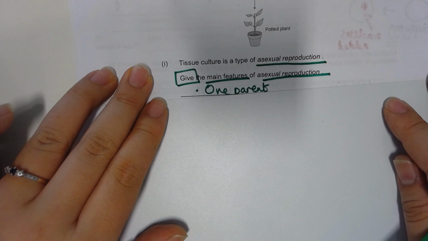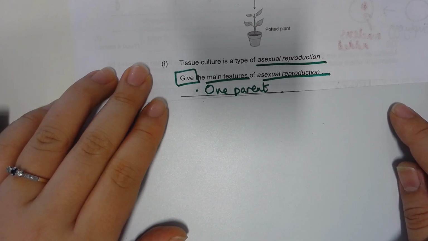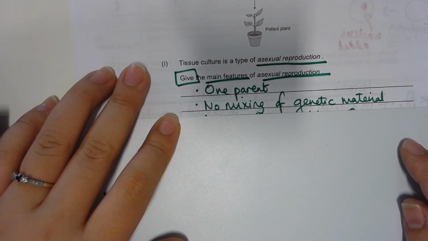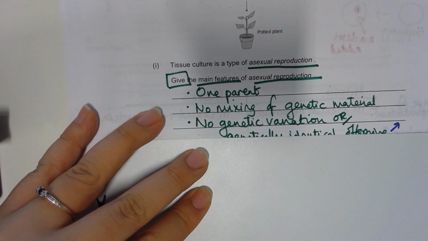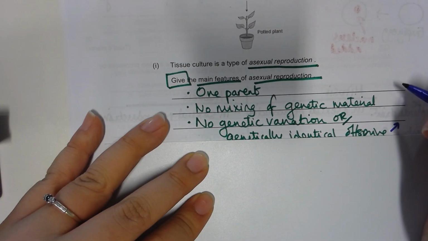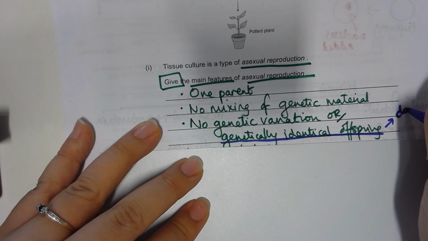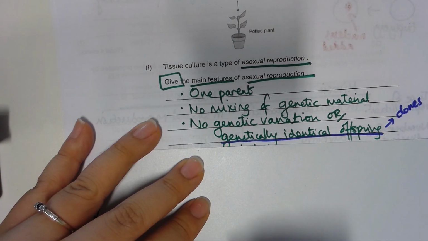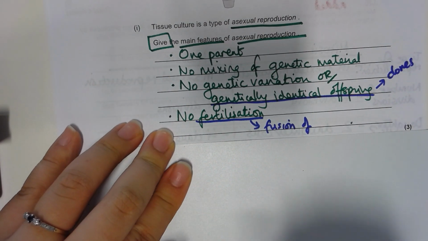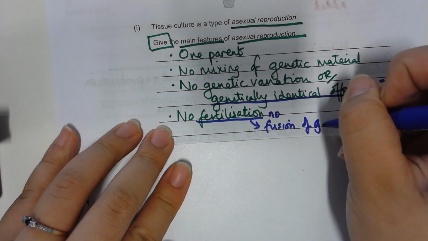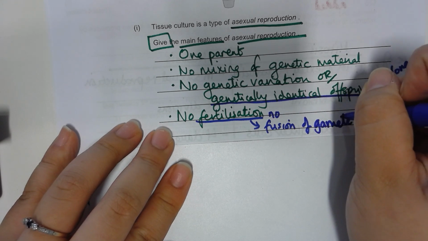Well, there's always going to be one parent in asexual reproduction. There is no mixing of genetic material, so DNA isn't mixed around. That's why every single one of the offspring are clones. They are genetically identical. And finally, there is no fertilization, so no fusion of gametes. They are exact clones.